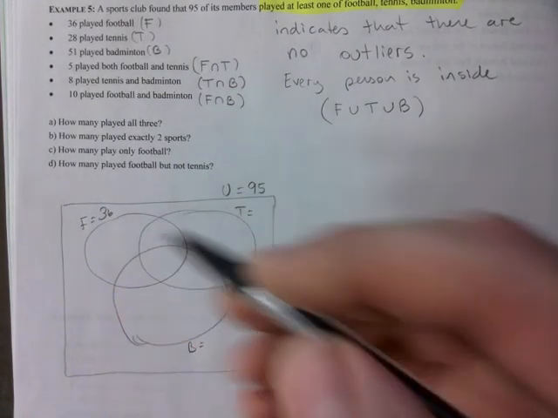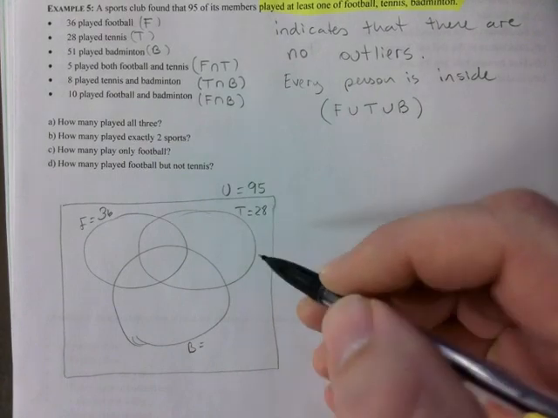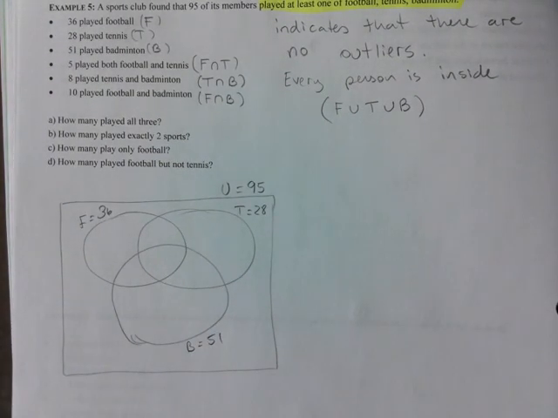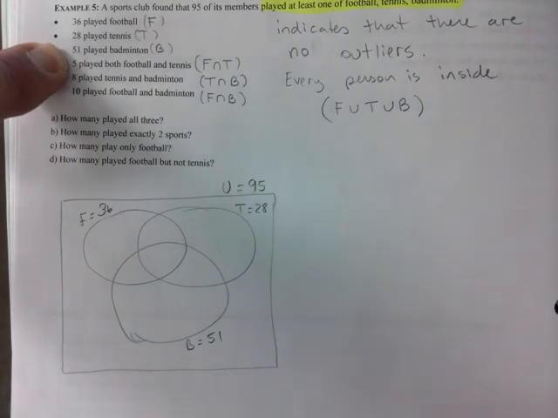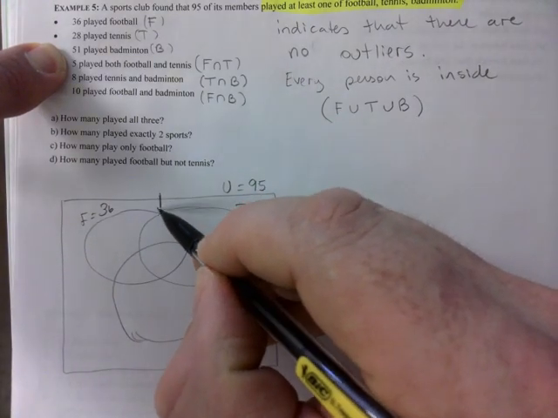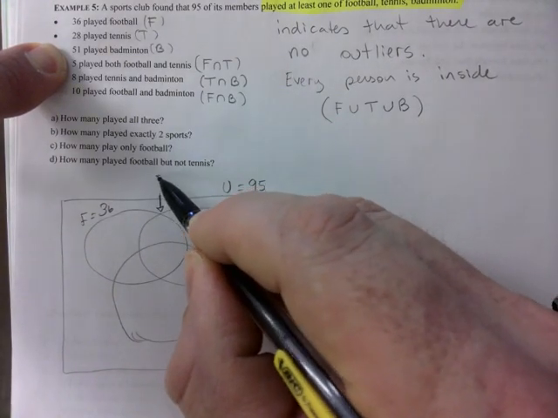36, 28, and you got to make sure I copy them right. I think I got it right. So 36, 28, 51. And then 5 are football and tennis. Football and tennis, I'm just going to go like this, arrow, and I'm going to call that 5, correct?